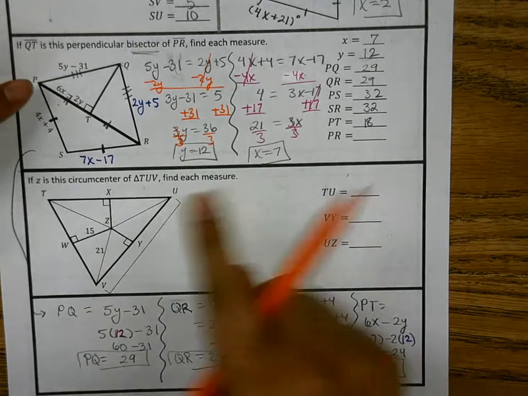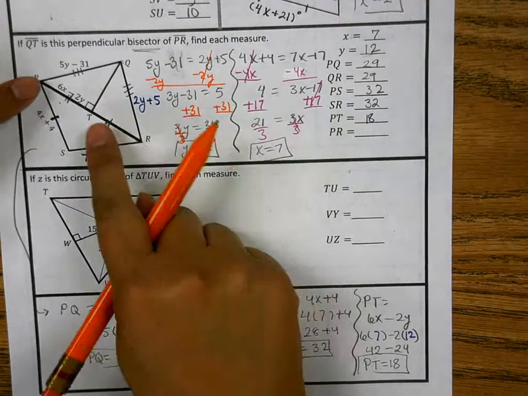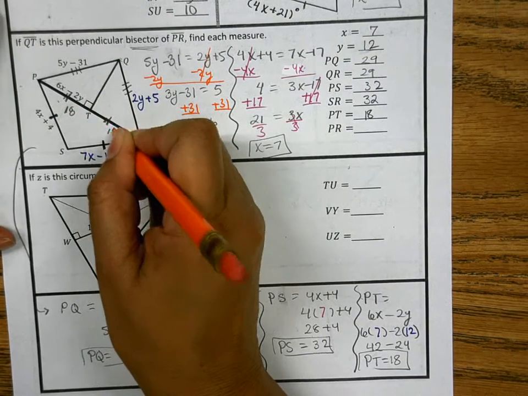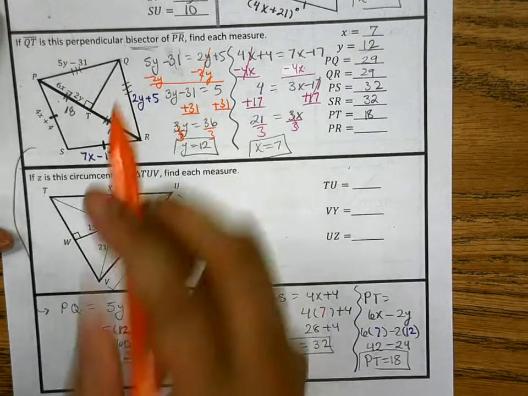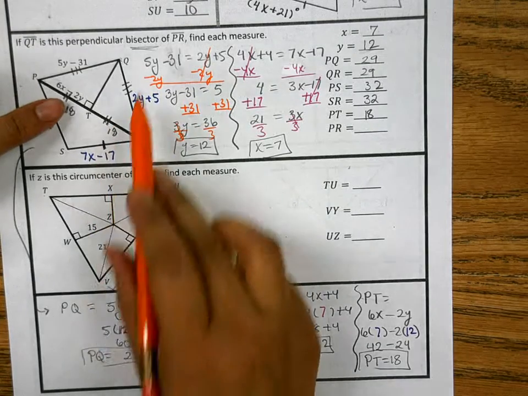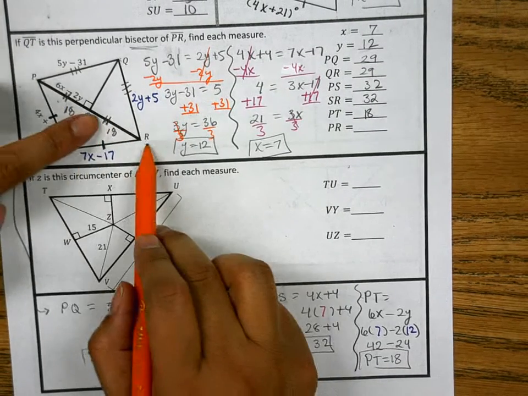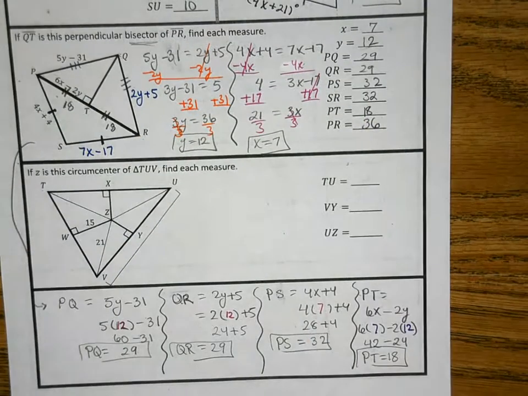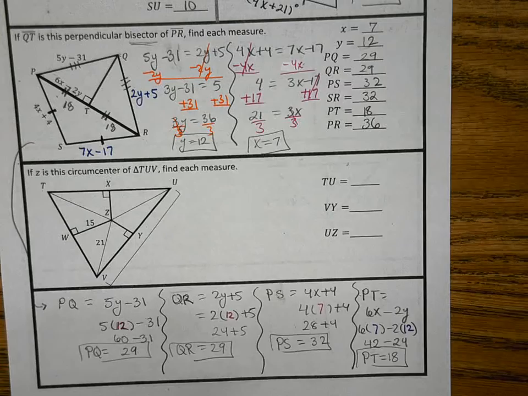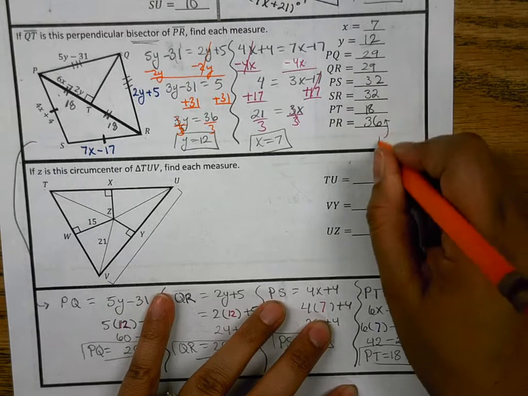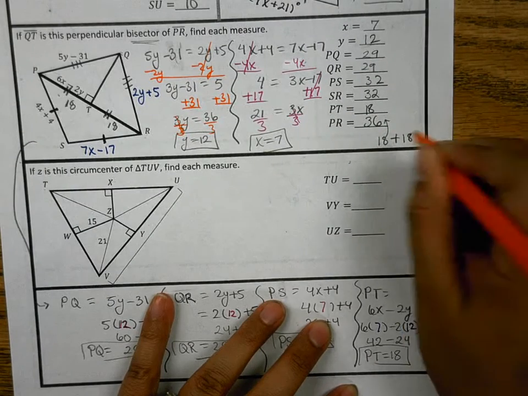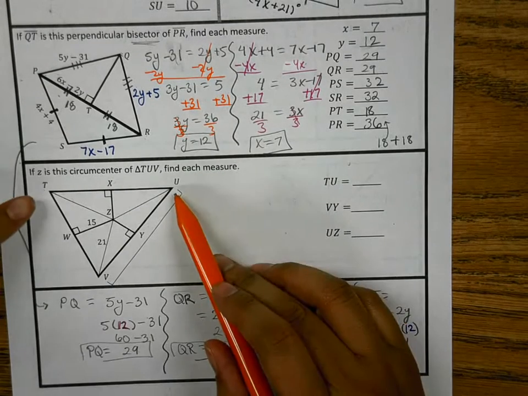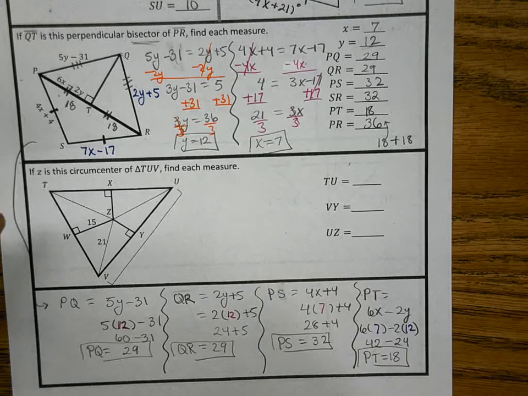Okay, last piece is PR. All right, what do we know about PR? PR is double PT, right? What did we just get for PT? If this is 18, then this is 18 according to our congruent markings. And we know that because it's a bisector, this is congruent to this. So 18 plus 18 is 36. If you want to put a little note here, you got that because you did 18 plus 18. All right, last one, TU.